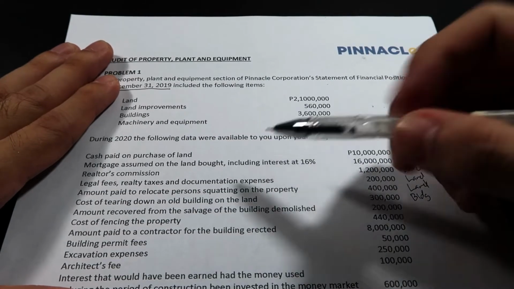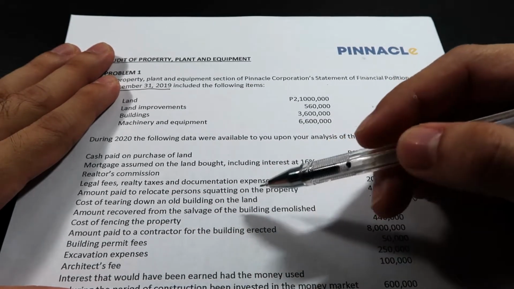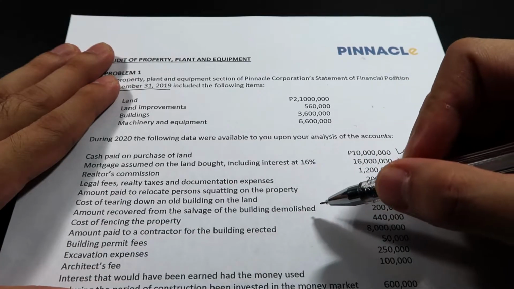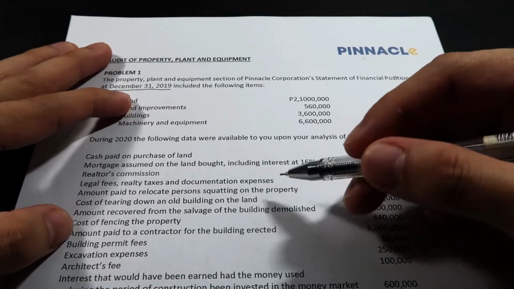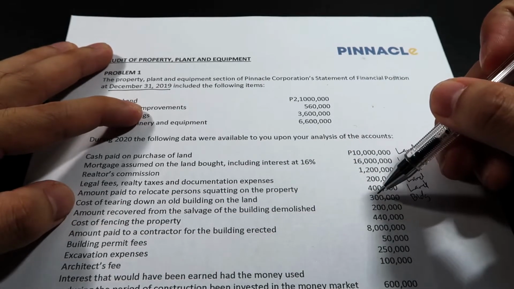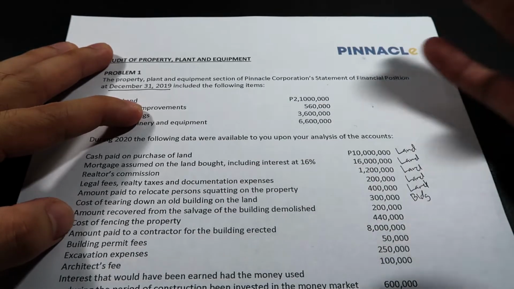Got it? Next, amount recovered from the salvage of the building demolished. Okay. Now, related siya actually to the 300,000, to the previous item. Okay. So, yung 300,000, cash outlay mo yan, right? Cash outflow mo yan.